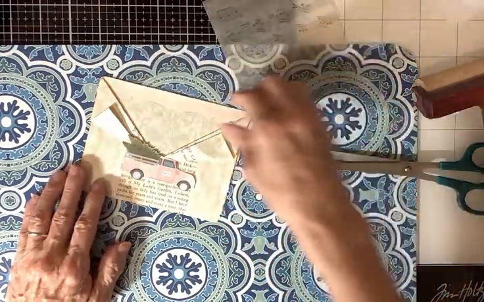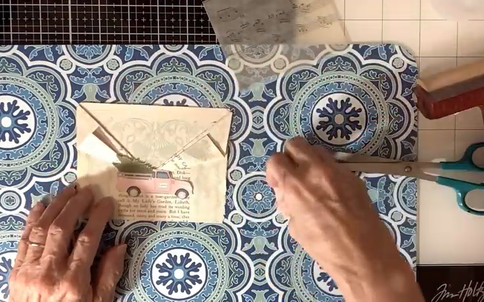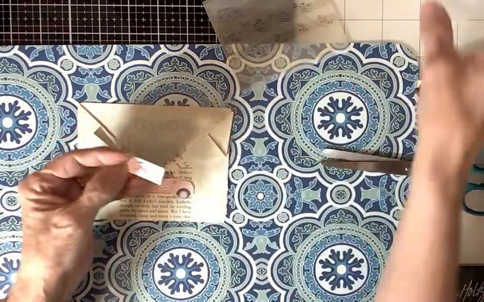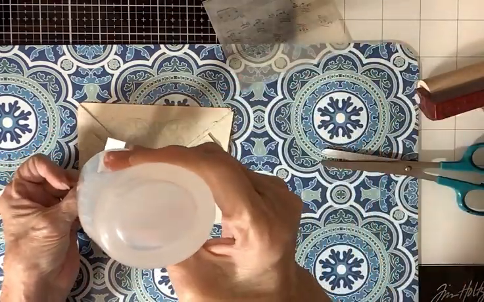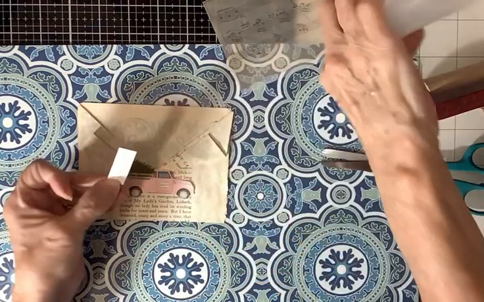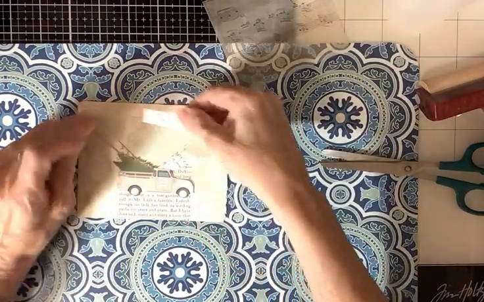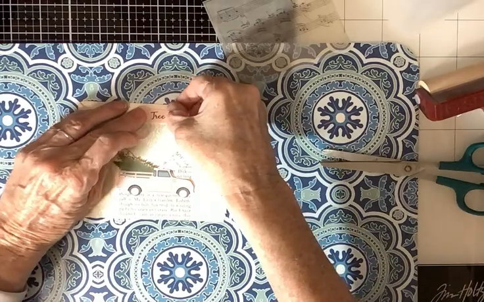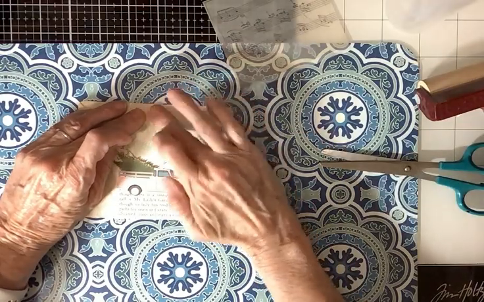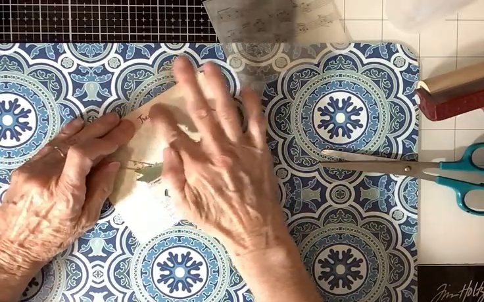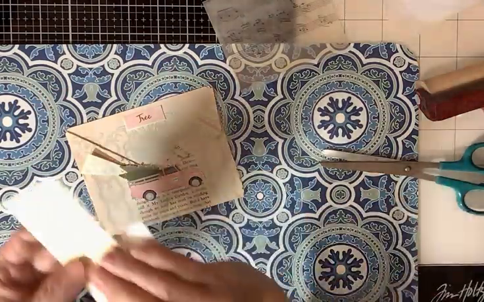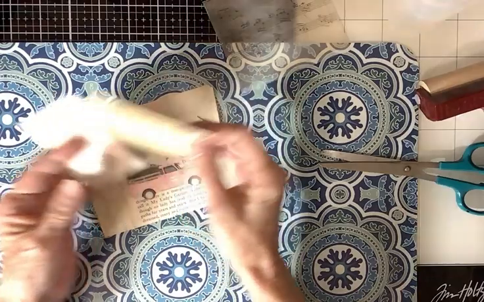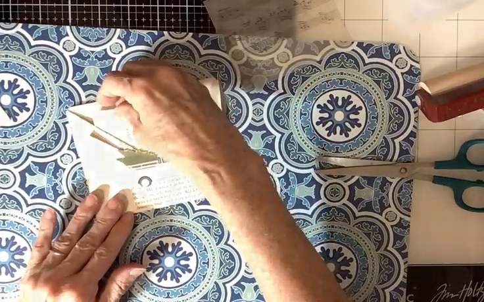And then I chose the word tree to put here. And then I have two little postcards that I am going to put inside the pocket.